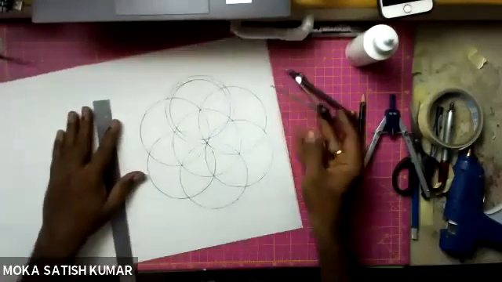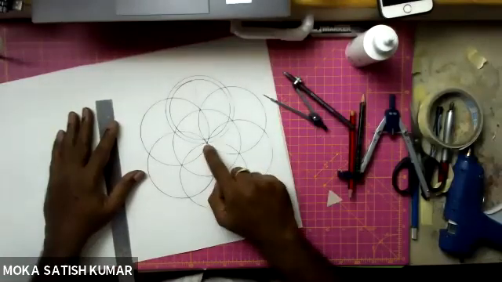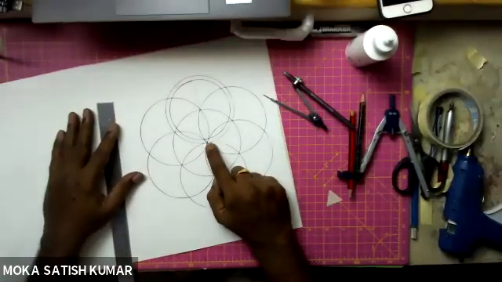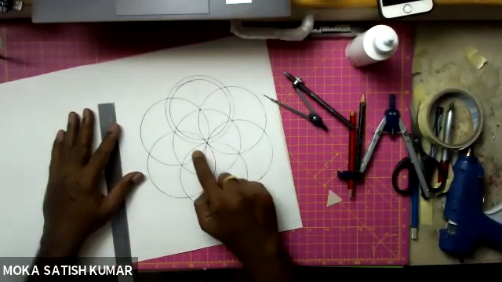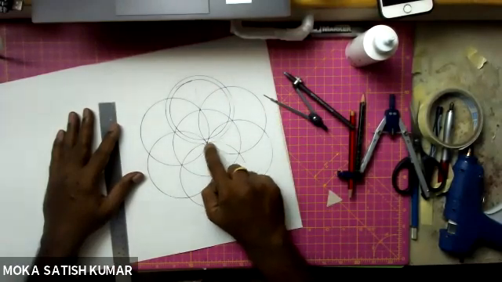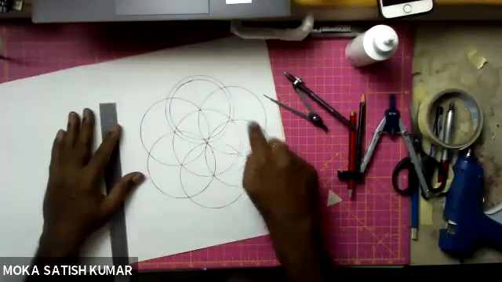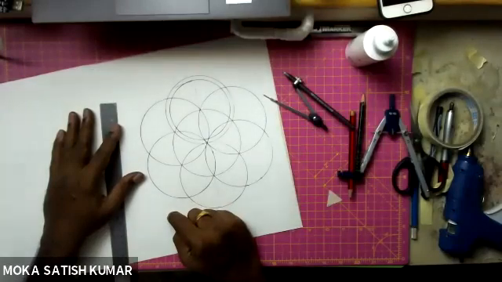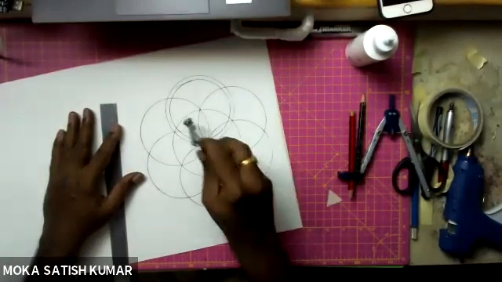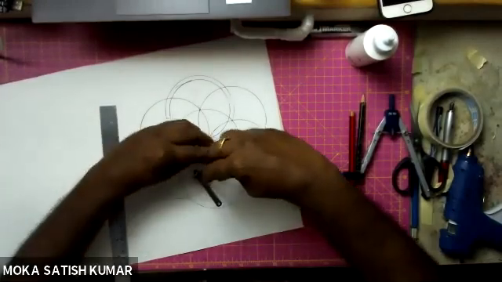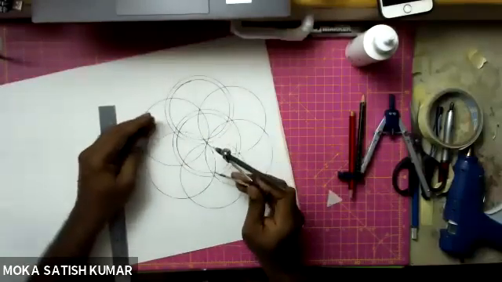And the main thing, inner circles should be touching their borders. These two circles, 1 and 2, should touch their borders only. Don't go inside the other one, like 4 other circles. This is the technique of this one. You just observe that and try this. And if there is any complication, I will explain you next week.